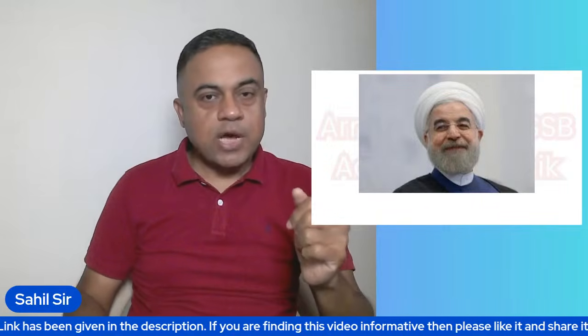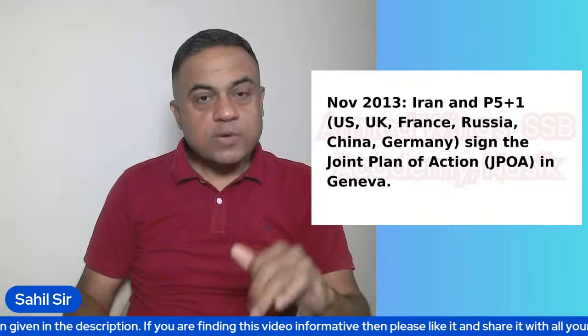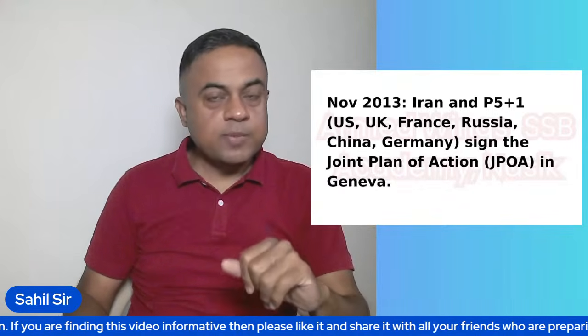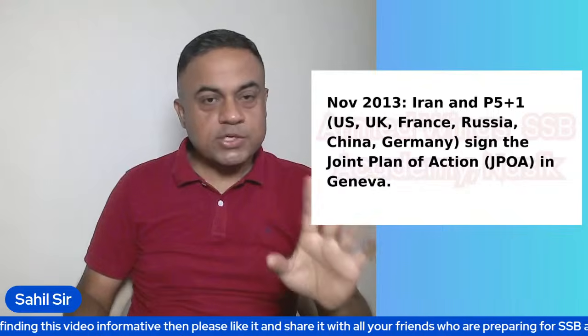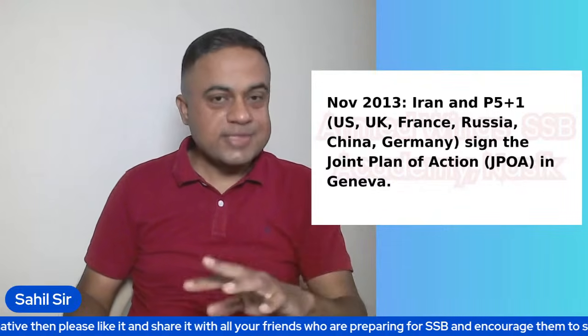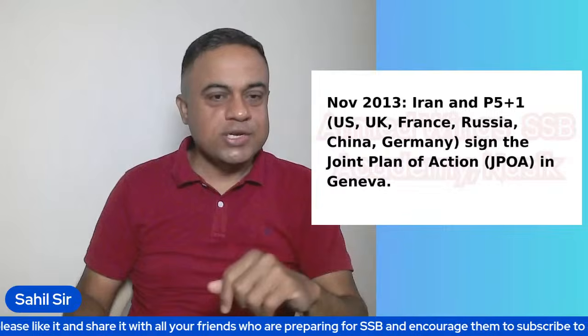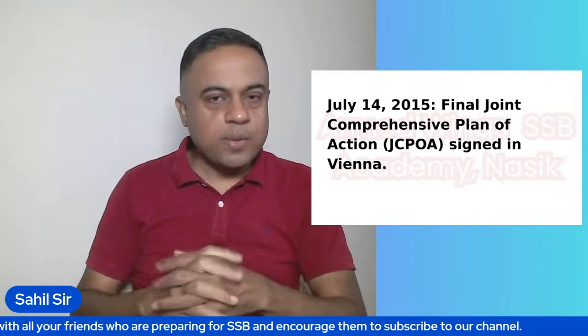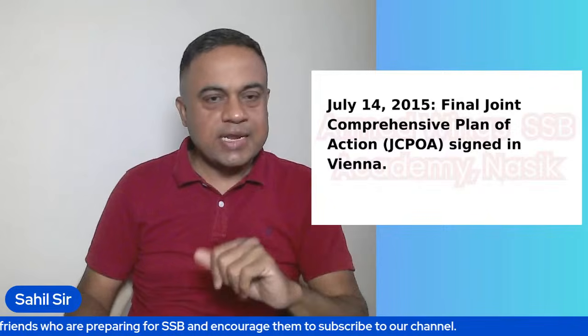This is Hassan Rouhani. And November 2013, Iran plus P5+1, that is the 5 permanent members of the Security Council plus Germany, signed the Joint Plan of Action, not Joint Comprehensive Plan of Action, Joint Plan of Action in Geneva. And on July 14, 2015, final Joint Comprehensive Plan of Action was signed in Vienna.